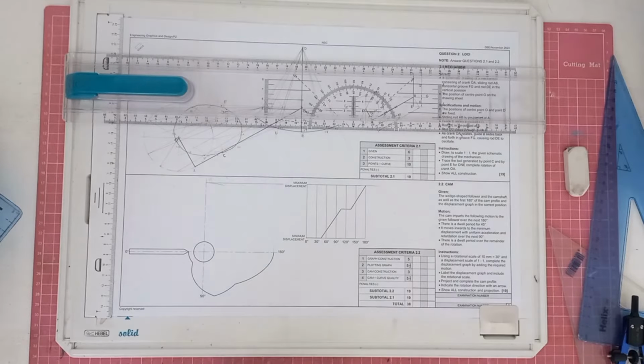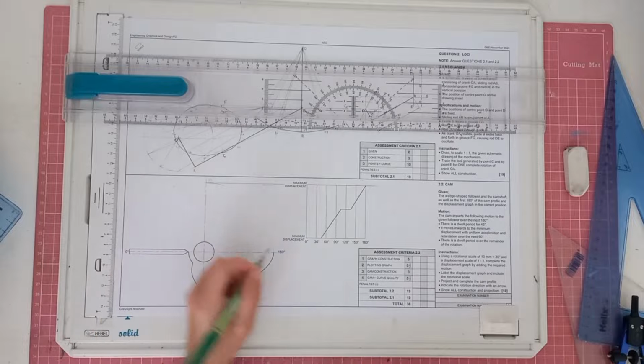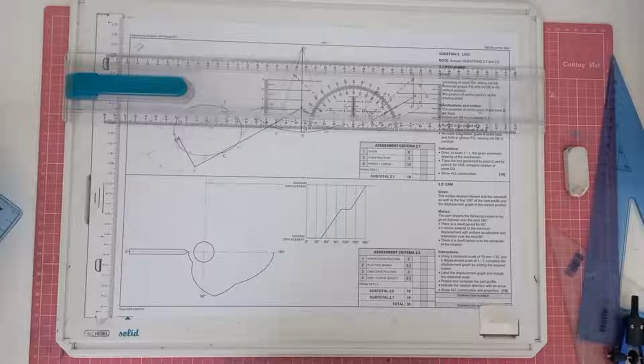Okay, matrix. Today we are going to be doing the CAM question, which is question 2 of the November 2023 second past paper. Let's just go through it quickly. It says CAM, given the wedge-shaped follower and the camshaft, as well as the first 180 degrees of the cam profile, which is this, and the displacement graph in the correct position. Motion, which means we have to draw the rest of the graph that's missing.